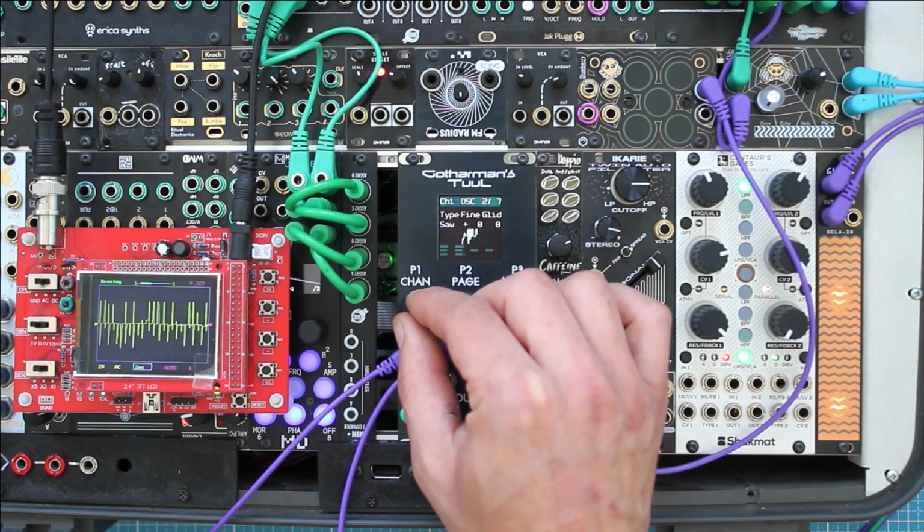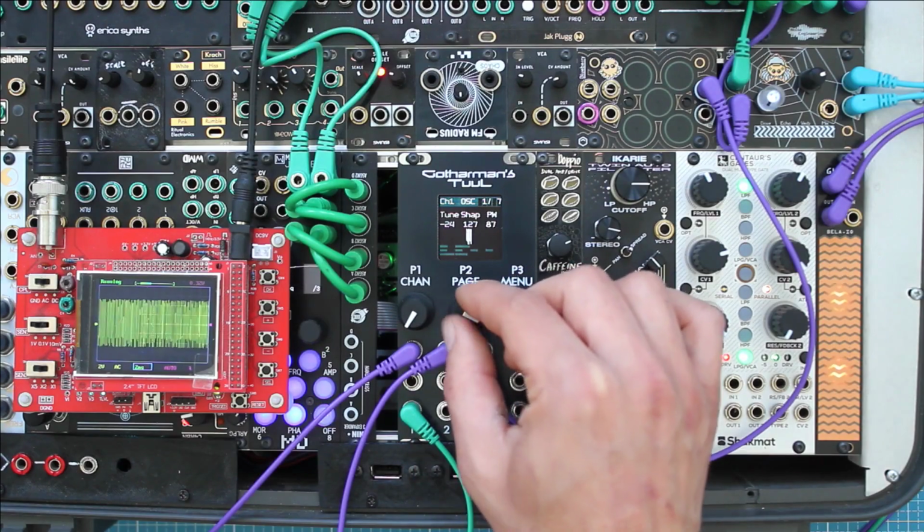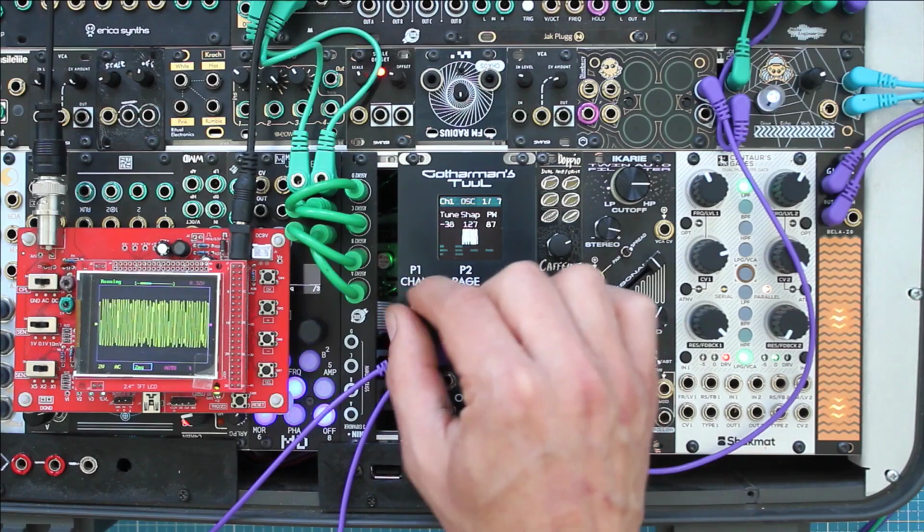Like, the feedback one is interesting, but I found something we need to reduce the tuning.